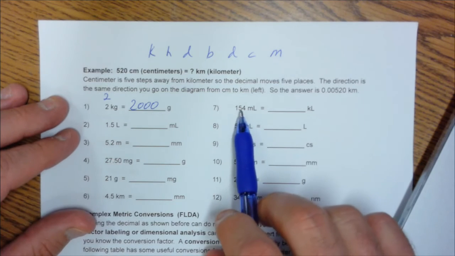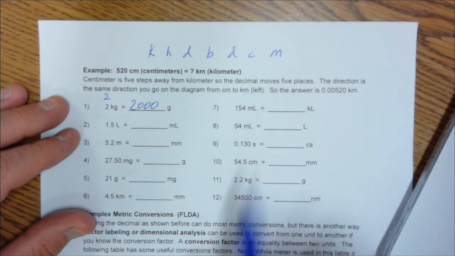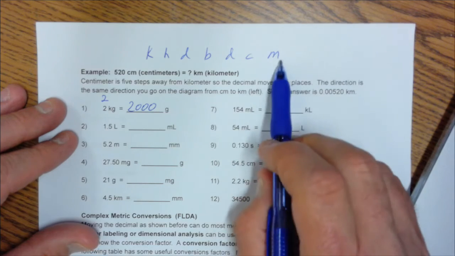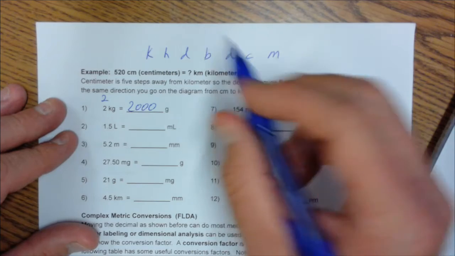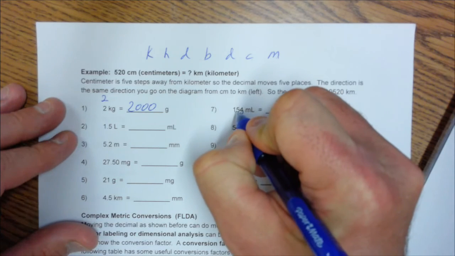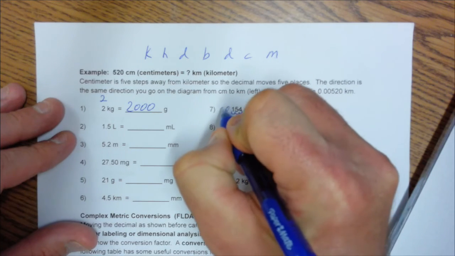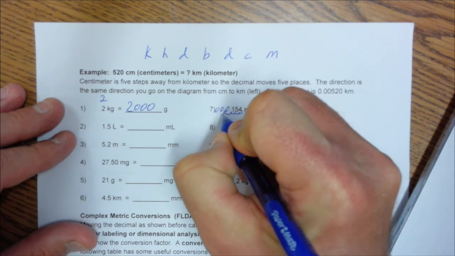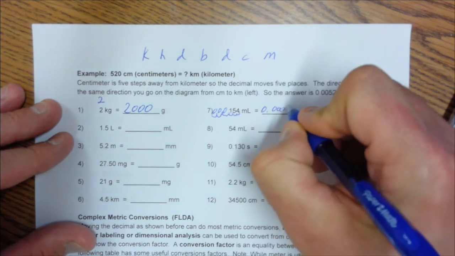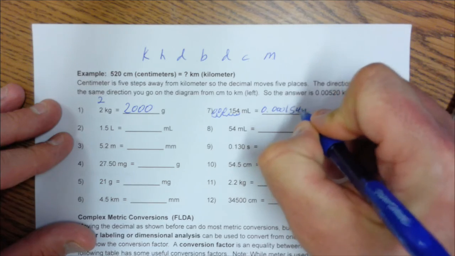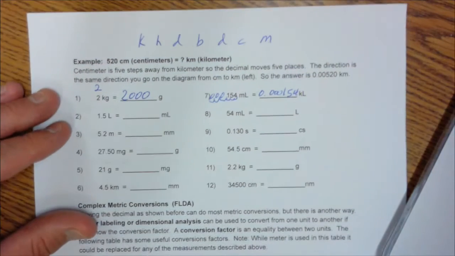How about 154 milliliters equals kiloliters? So we are at milliliters. So we want 1, 2, 3, 4, 5, 6 movements. So that's 0.000154, after 6 movements.